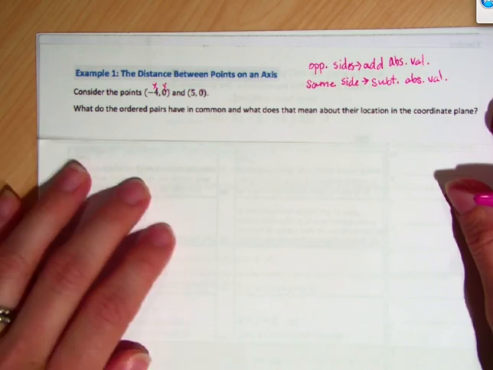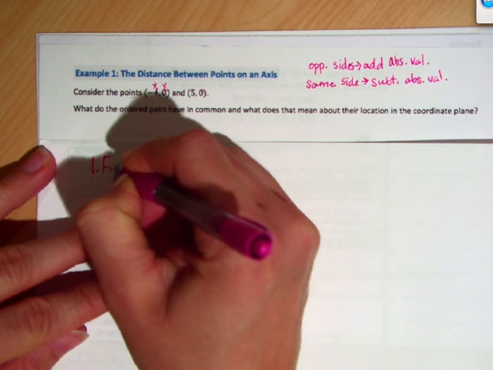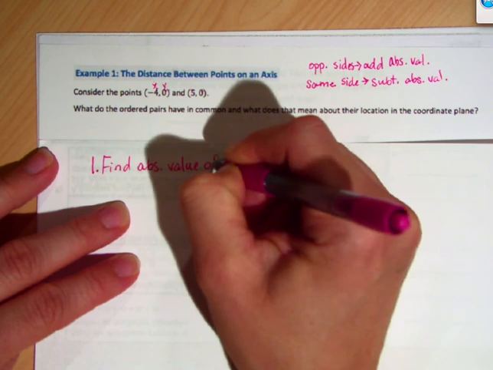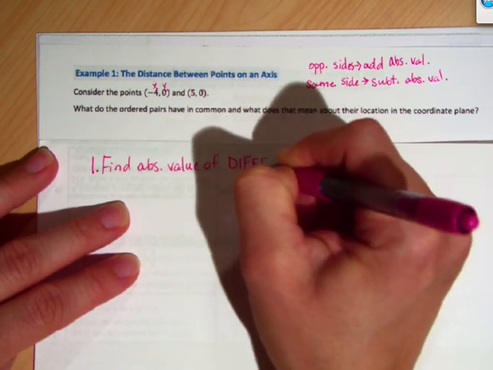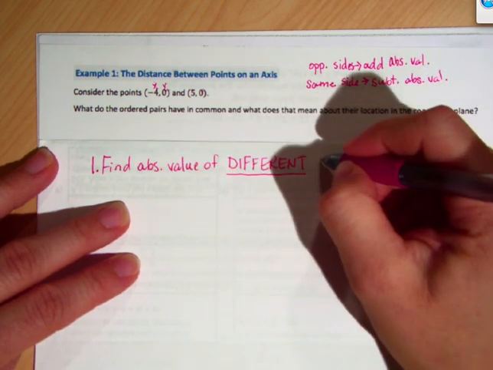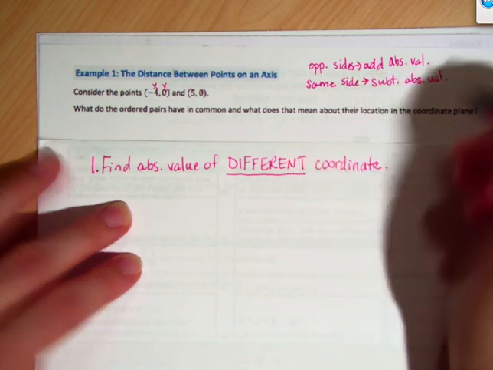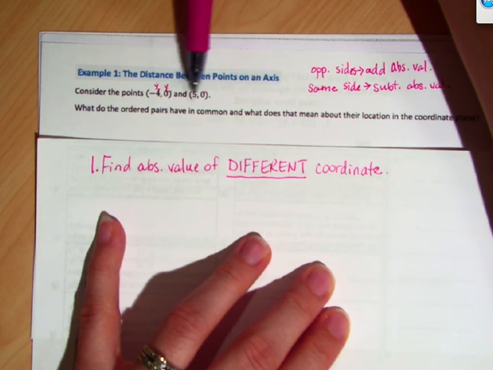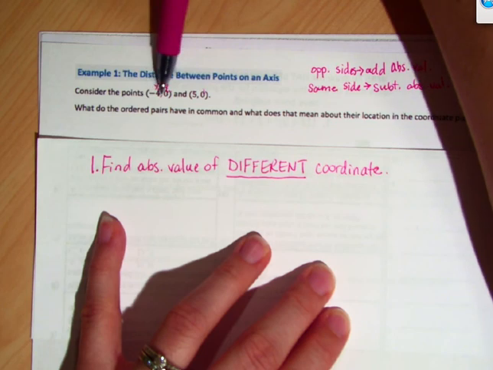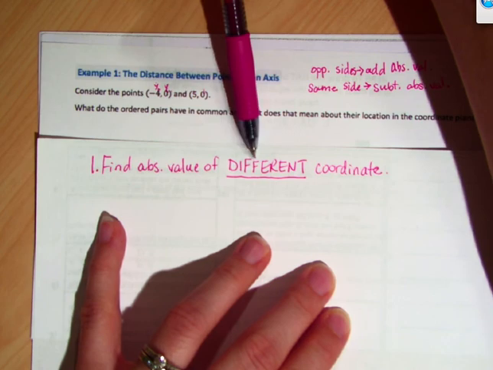So the first thing that we need to do is find the absolute value. So I'm going to put step 1. Find the absolute value of the different coordinate. And what I mean by that is these are the same. So we're not going to find the absolute value of those. They're not always going to be 0, but they're the same. I want to find the one that's different. These two are different from each other. They're not the same. So that's the different part. Okay, so that's our first step.